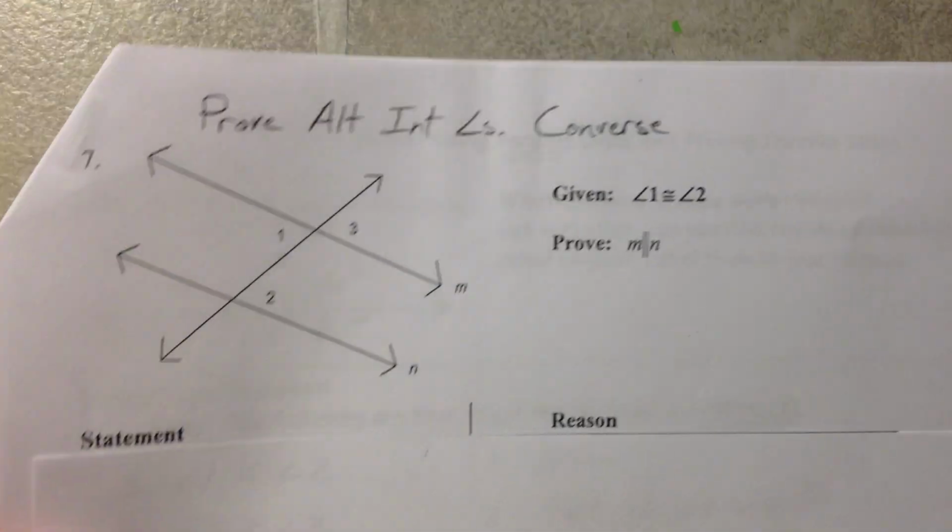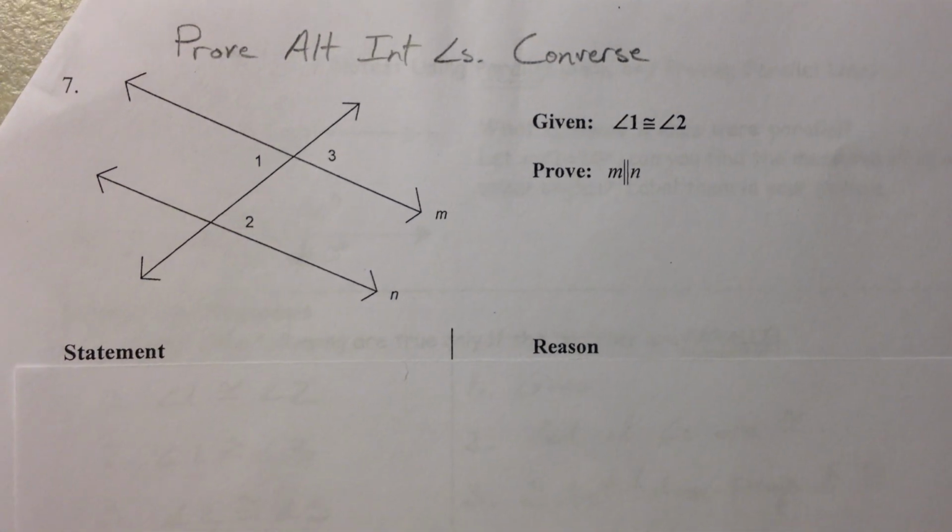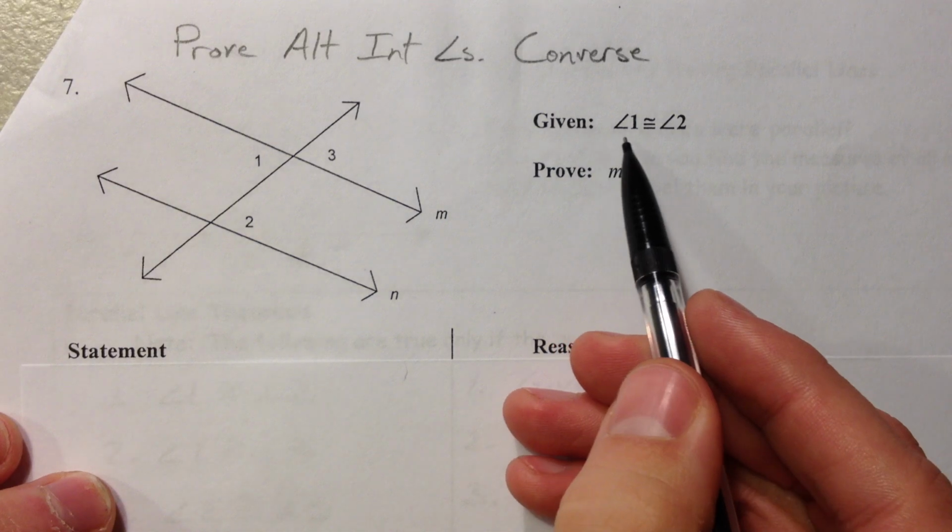So, let's prove that alternate interior angles converse.